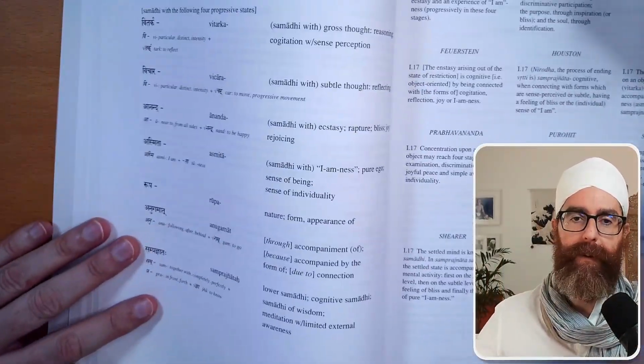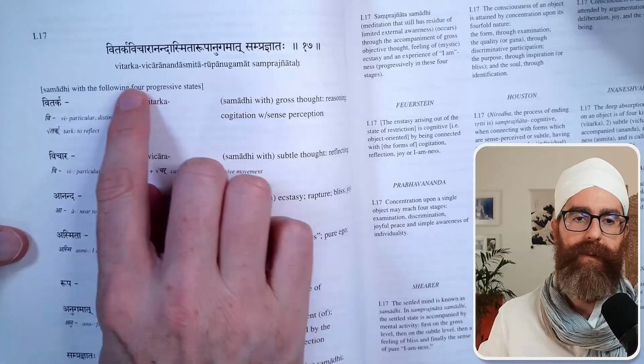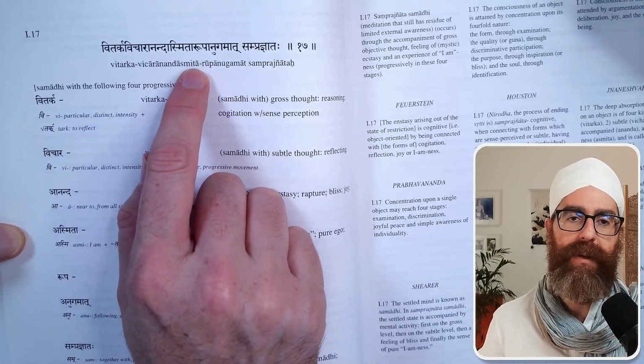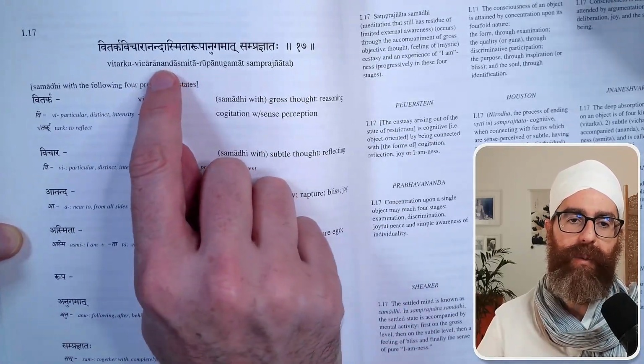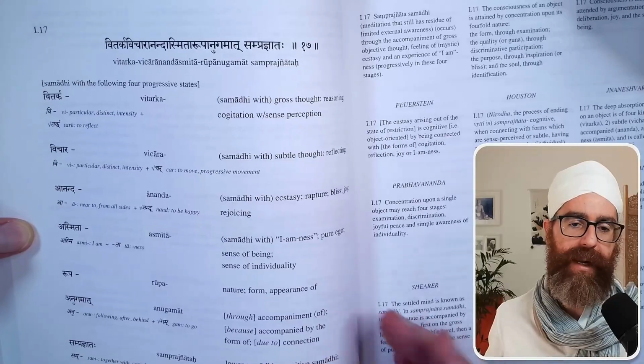Who is experiencing the joy? Well, I am experiencing the joy. And that's when you meet the I amness. That's the asmita. Yeah, remember the four levels? Vitarka, Vichara, Ananda, Asmita. So Ananda would be the joy and Asmita would be the I amness.